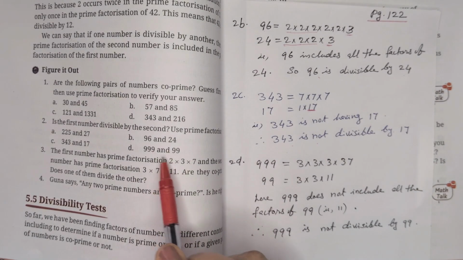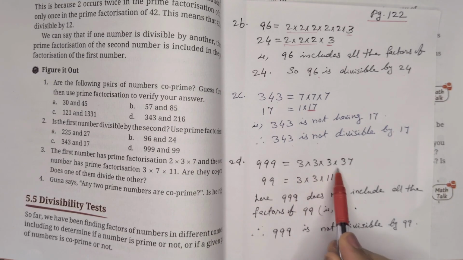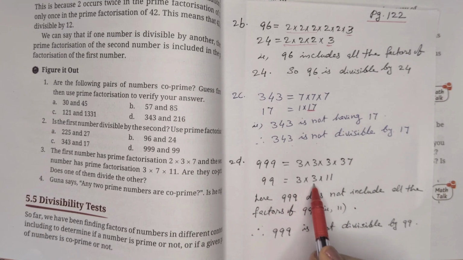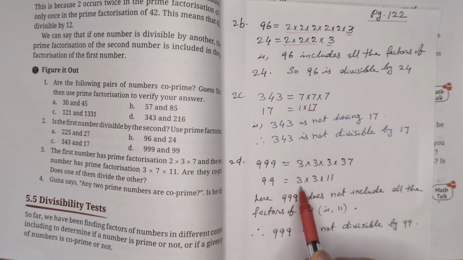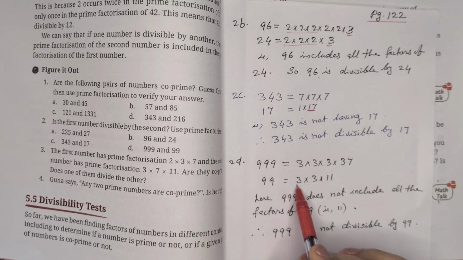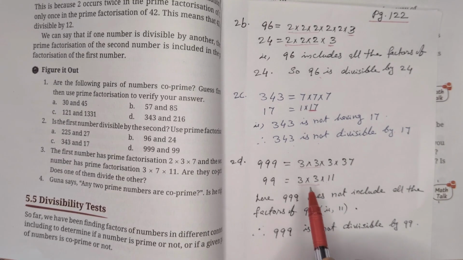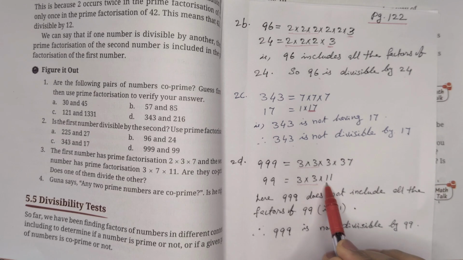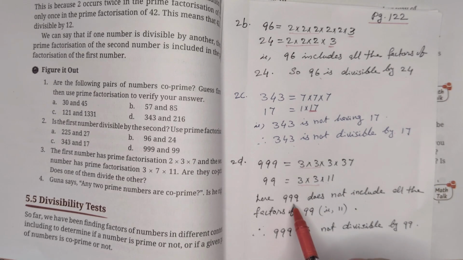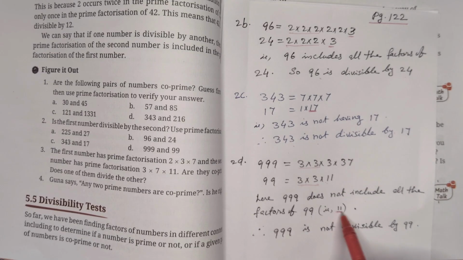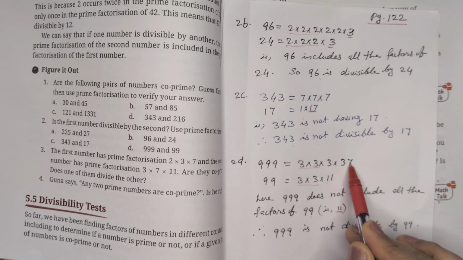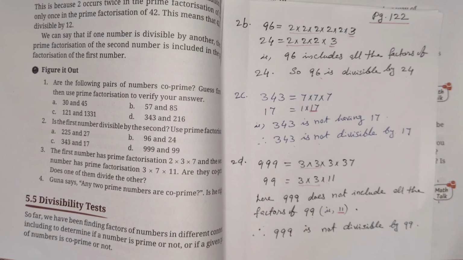Next one, 999 and 99. Here 3 3s and 37. Here 2 3s and 11. Which means the first number does not include all the factors. 11 is not there. 3 is there. 2 3s are here and here, that is not enough. The other factor 11 also is supposed to come over here. So 999 does not include all the factors of 99. It does not include 11 here. Therefore, the first number is not divisible by the second number, 99.